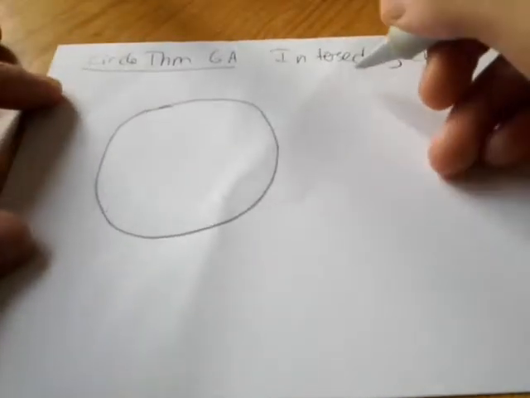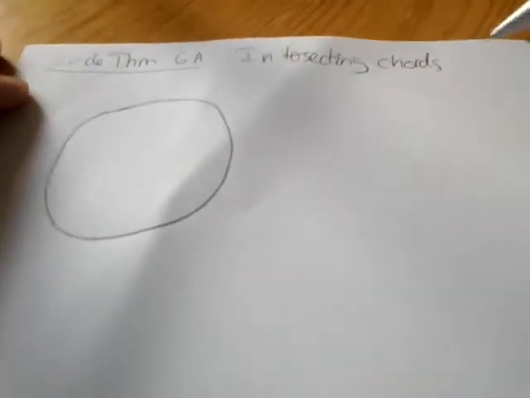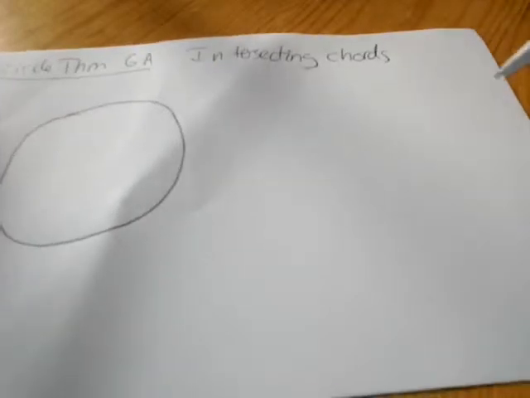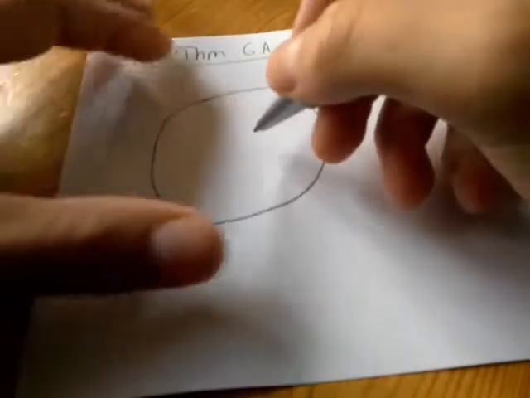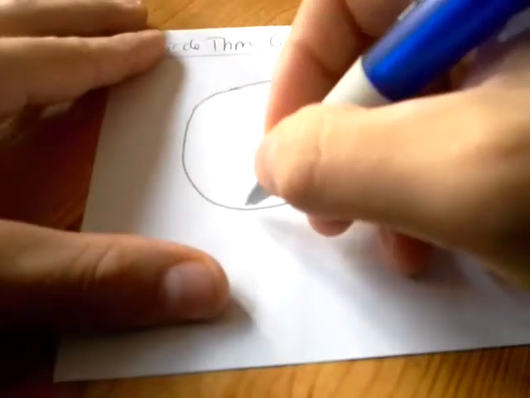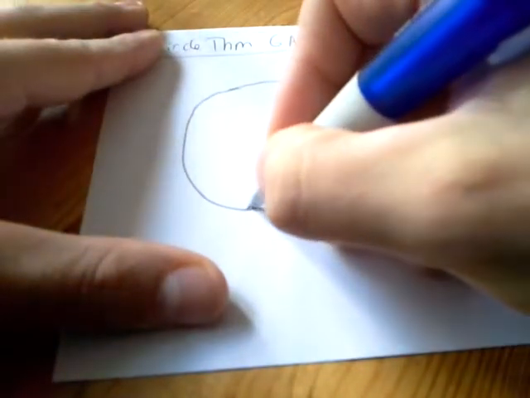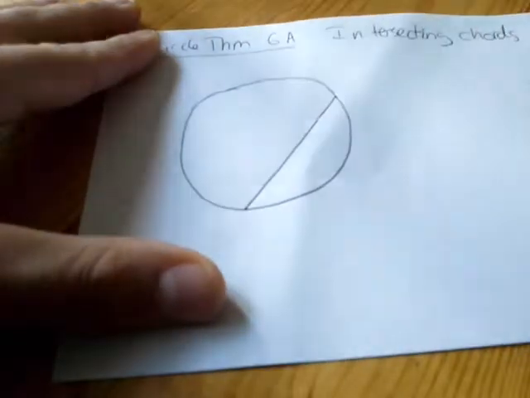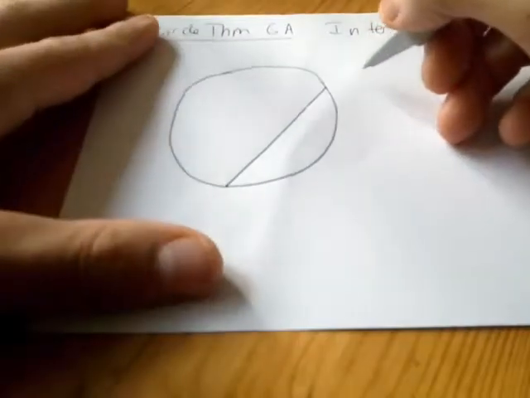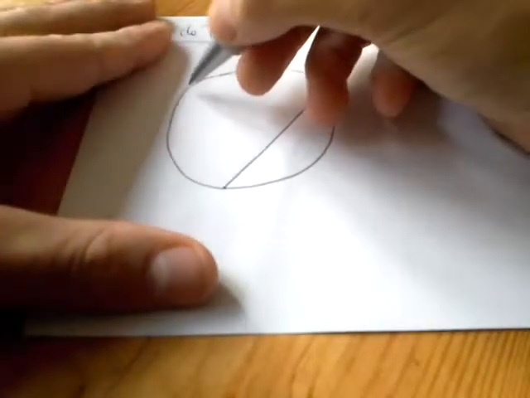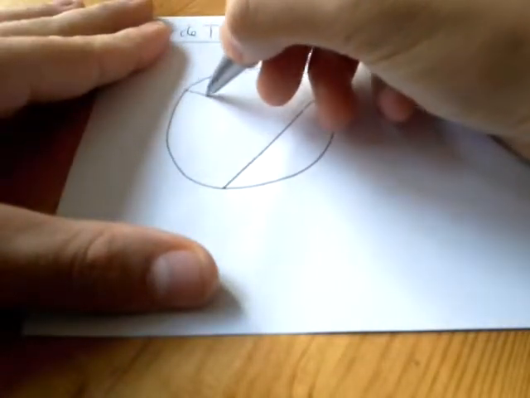Hello and welcome to Circle Theorem 6, which is called the intersecting chords theorem, and it's the main circle theorem about lengths that you need to know. It's about two chords that intersect. So here's a chord. A chord is any line that joins two points on a curve, in this case the circle, and here's another chord that intersects it.